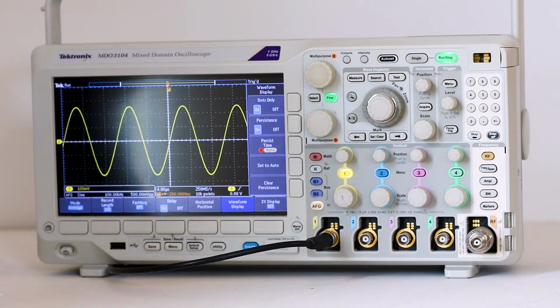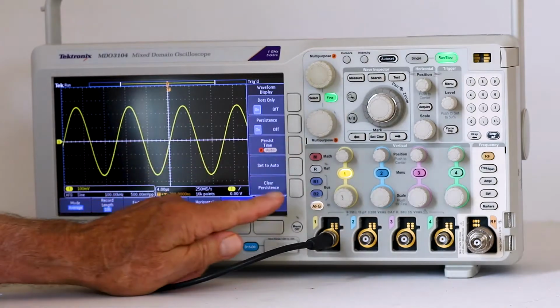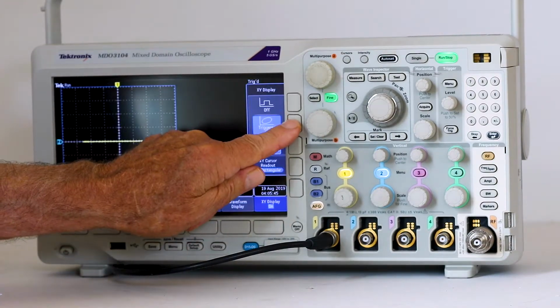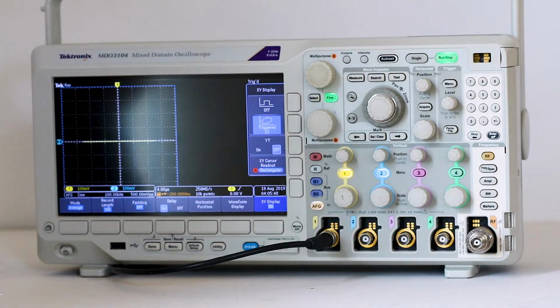Persistence sets the amount in units of time or keeps the default auto, and toggles off and on XY display, which consists of Lissajous figures. Previous videos demonstrated these interesting patterns, and they will be revisited soon in a future video.